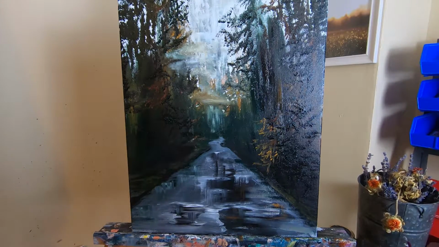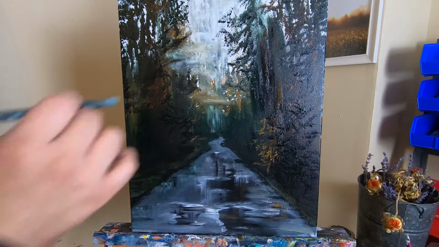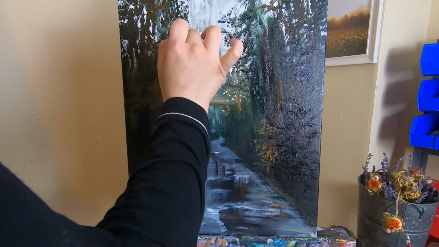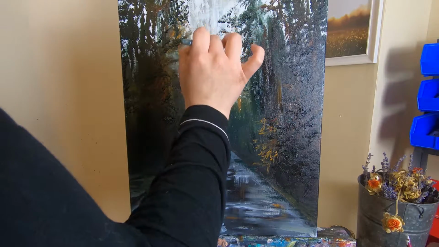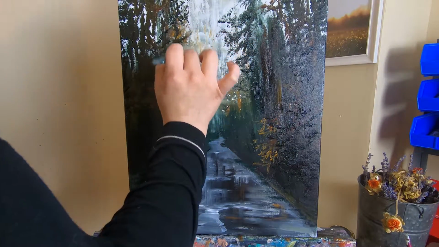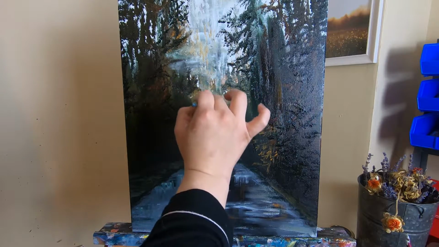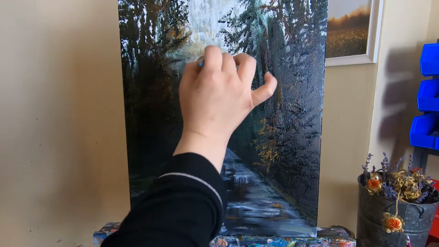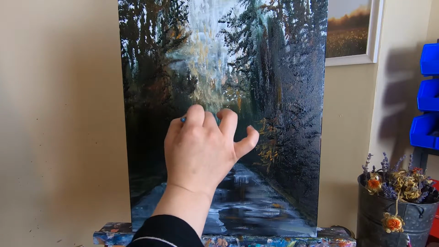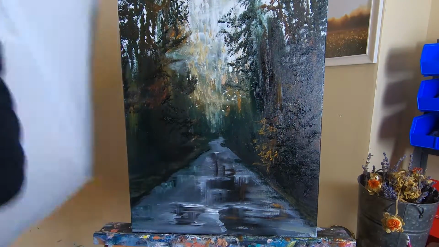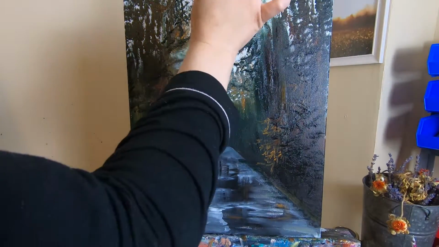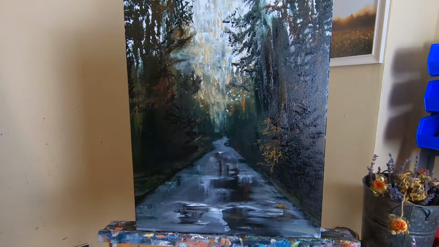So I've got just a tiny bit of yellow ochre on my fan brush and mostly white. I want these trees to be really light in color. I'm just going to go ahead and put those in certain areas. And I want that back part right at the end of the road to look almost as if it's lightening up back there.